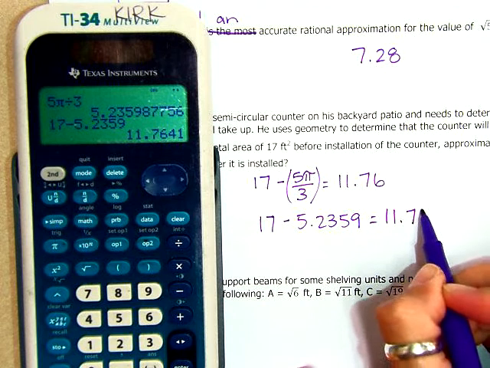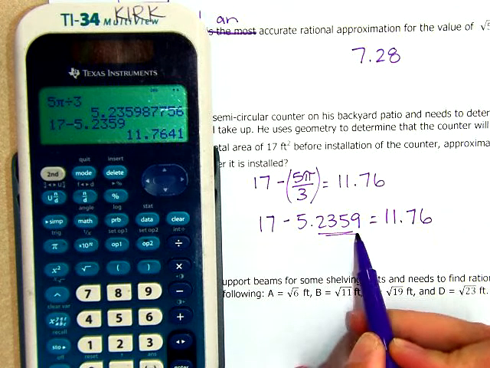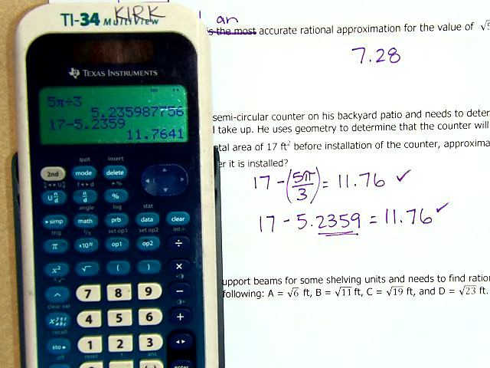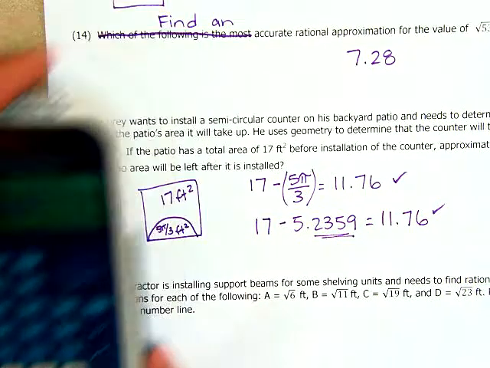As long as I go out enough digits here, I'll get the same answer regardless, especially if I put it in the right way. So it's a good check, because sometimes your calculator didn't know what you really meant to push, right? It only knows what you actually push.